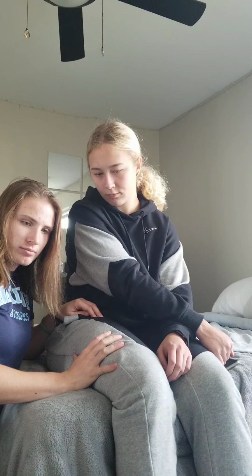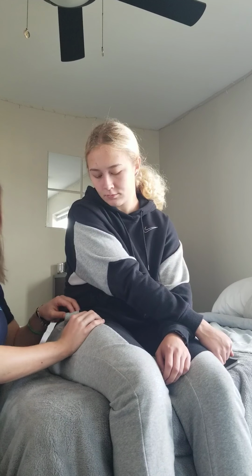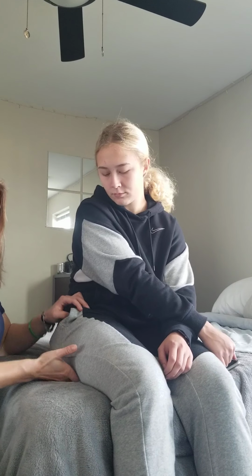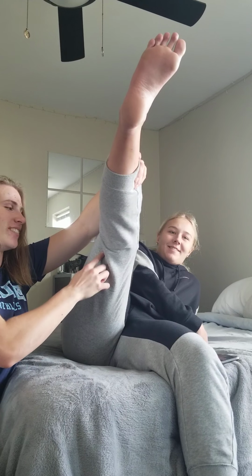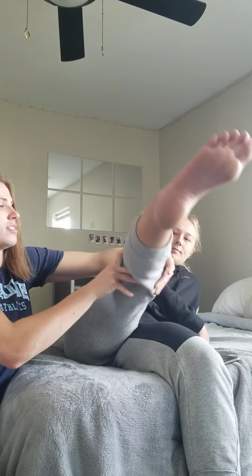The biceps femoris has two origins: the long head, which is on the ischial tuberosity, and the short head, which is on the linea aspera of the femur. It inserts on the head of the fibula and the lateral tibial condyle, and that does hip extension.